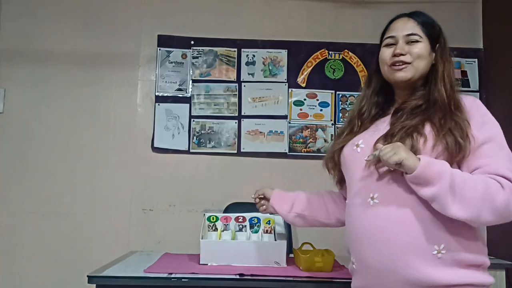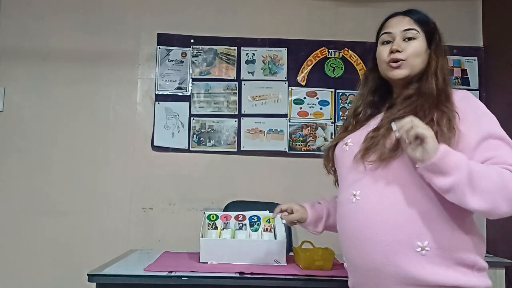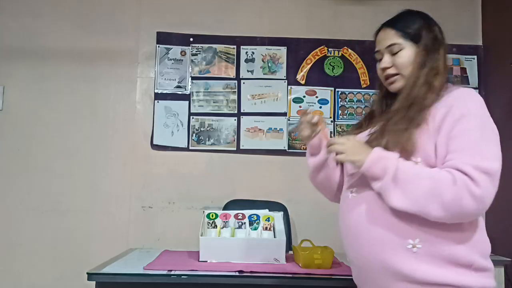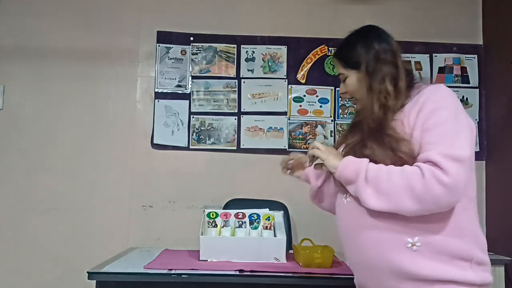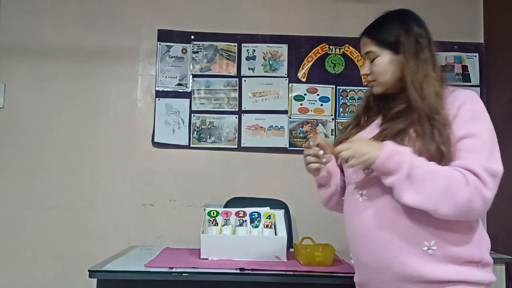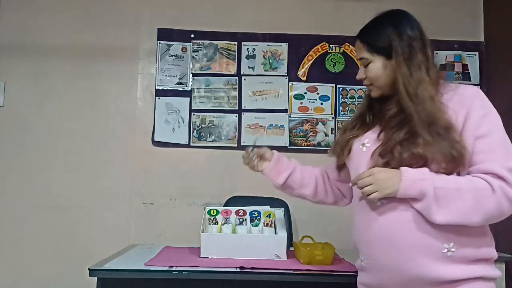Moving ahead, we have a parrot. You know what parrot loves to eat? It loves chilies. But for a change, today we are going to give parrot ice creams. How many ice creams are we going to give to the parrot? It says 3. So, let us give parrot 3 ice creams. This is ice cream number 1. Put 1. Then ice cream number 2. 2 goes in. And then ice cream number 3. 3 is here. I've put all 3 ice creams for the parrot.